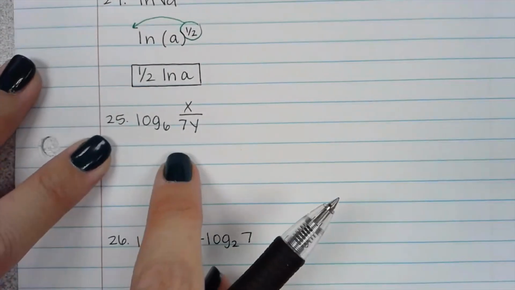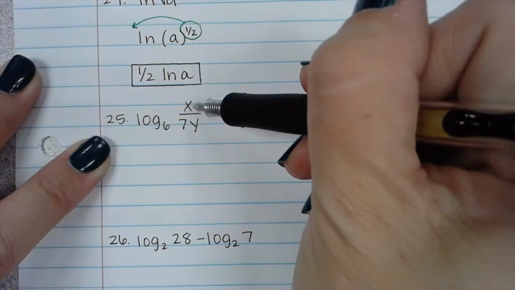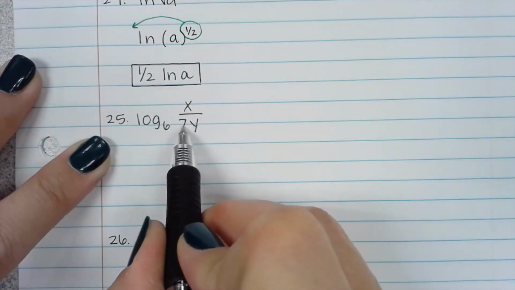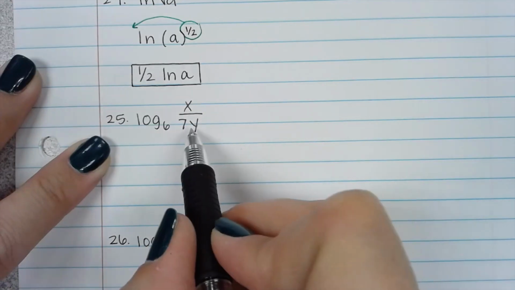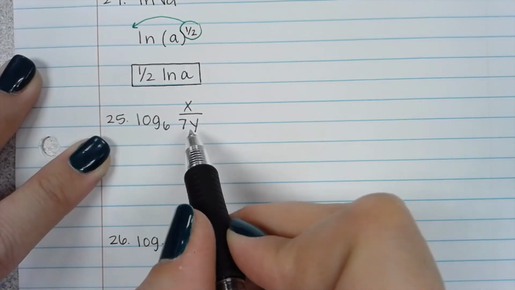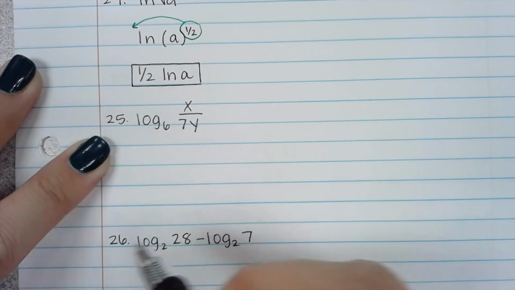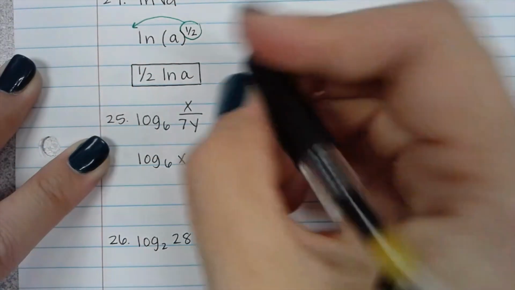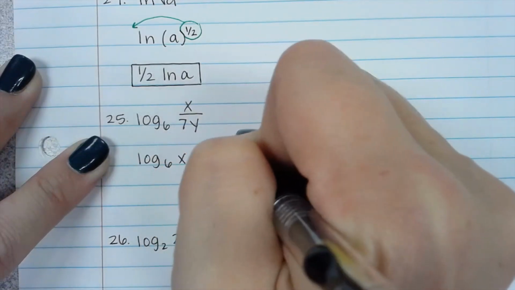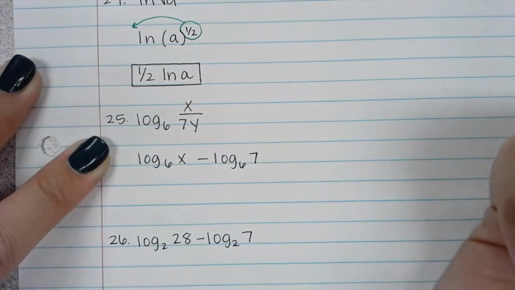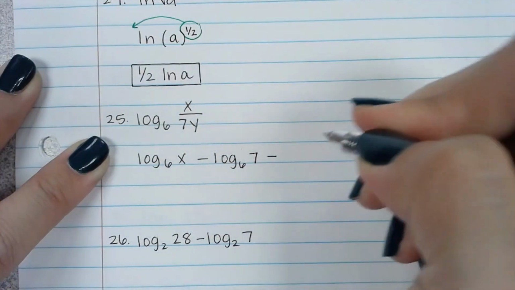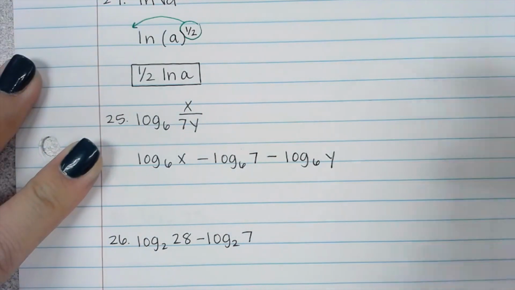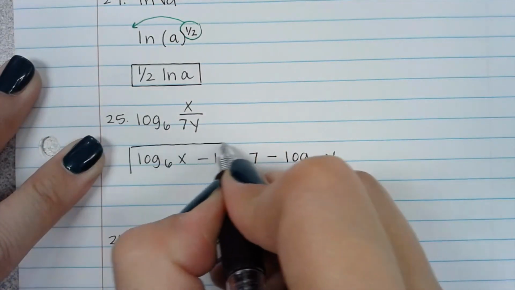And on 25, this is the last one where I'm expanding. Remember that division, so this is a quotient, becomes subtraction. There's 2 items in the denominator on this one, so there's going to be a minus 7 and a minus y when I expand it. 3 bases means I'm going to have 3 logs when I write this one. So it'll be log base 6 of x, that's in the top, minus log base 6 of 7, because that's in the bottom. And then I'm doing some distributive property in my head in this final step, but it'll be minus log base 6 of y. And so that'll give you the final answer for that question.